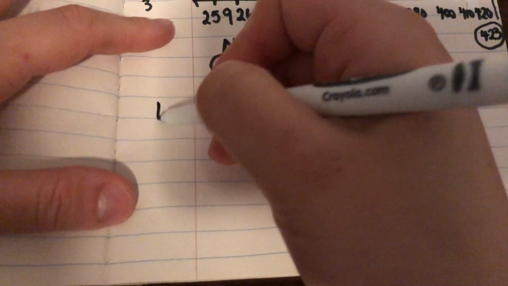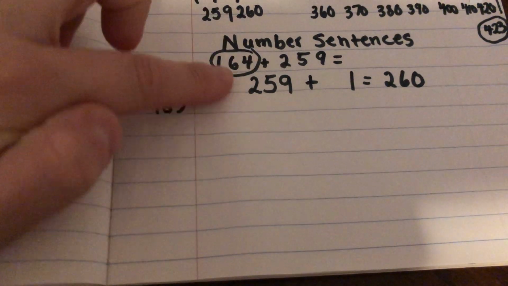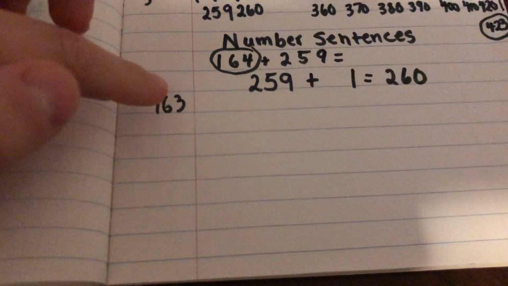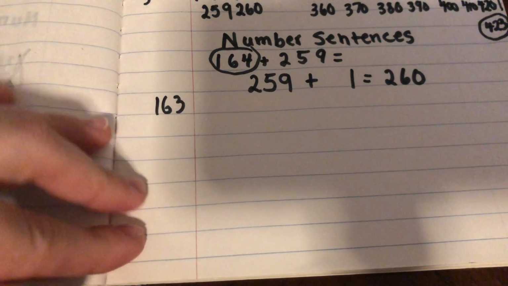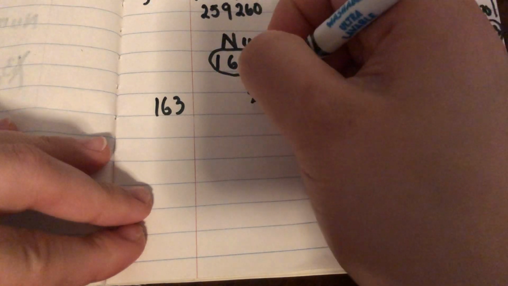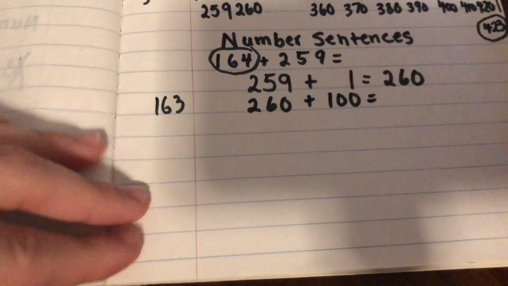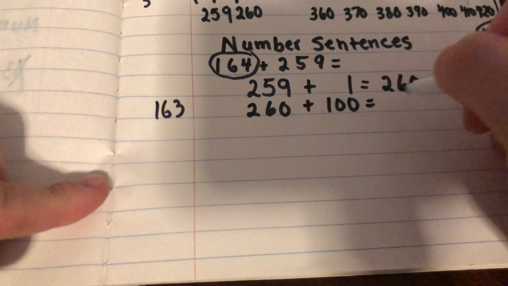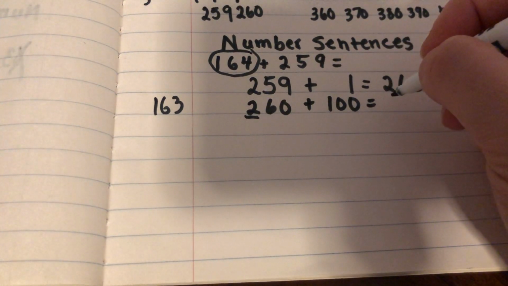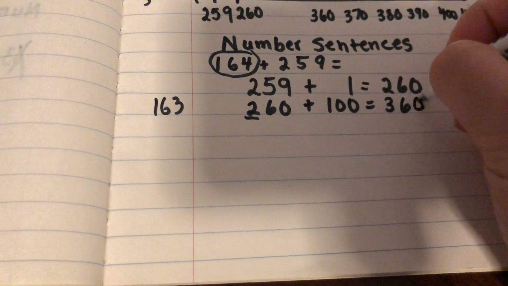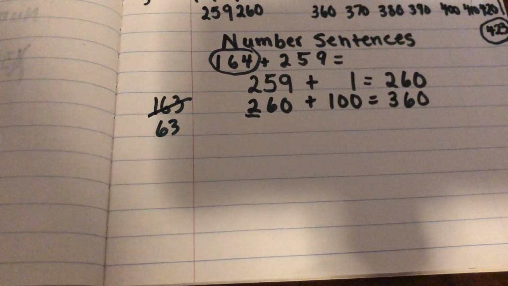So I have to remember that I used 1 from 164, so I like to write notes. I used 1 from 164. I have 163 left, so I like to write that on the side to remind me. So what I'm going to do is this. I'm going to then take 260, bring it down here, and I'm going to add 100 to that number now because it's easy to do so. So again, it's only this hundreds place that's changing. So it's going to go up by 1 to 360. All right. So then I know I used 100, so I have 63 left to add up.